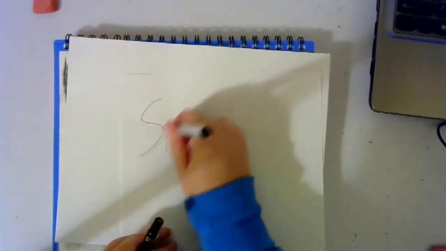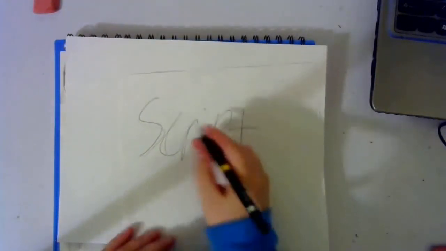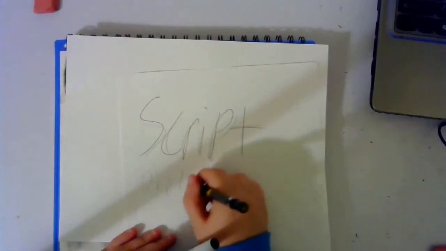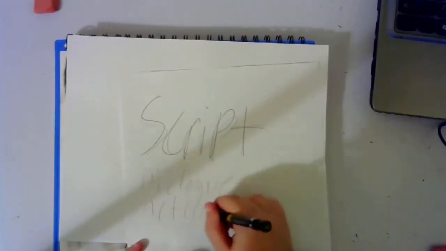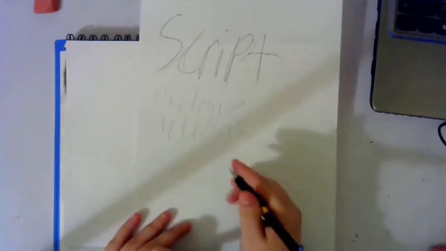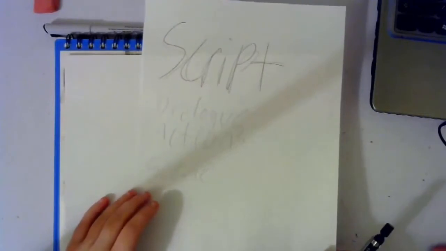Make that a little bit darker so you can see it better. Alright, so this is your script. You've got your dialogue, your actions, and your scene. You've got the whole scene or chapter written down. You've got the whole book written down in your script.